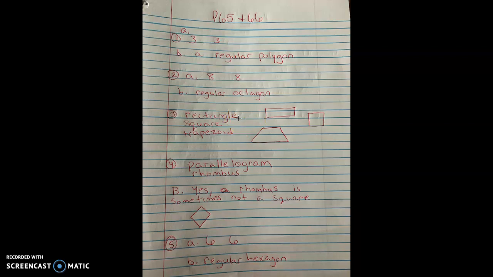a rectangle is always a parallelogram because opposite sides are equal on a rectangle and opposite sides are parallel on a rectangle. A square is always a rhombus because on a rhombus, opposite sides are equal, opposite angles are equal. And because these are all 90-degree angles, all of these opposite angles are equal.